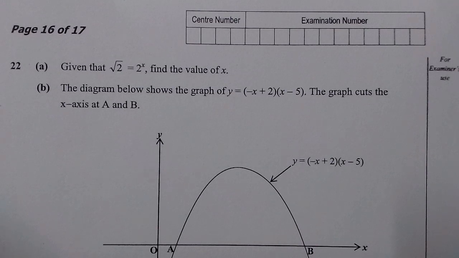In this video, I'm going to answer question 22 from a 2021 grade 12 internal math paper 1. This question has two parts, part A and B. Part A reads: given that square root of 2 is equal to 2 to the power x, find the value of x. Then 22b: the diagram below shows the graph of y equal to open bracket negative x plus 2 close bracket open bracket x minus 5 close bracket.